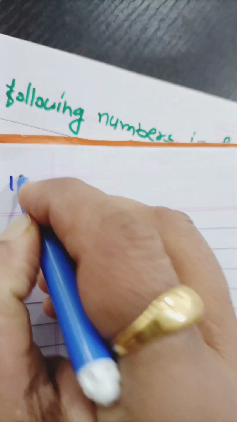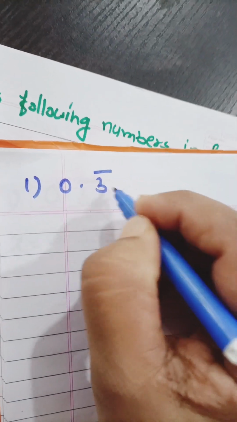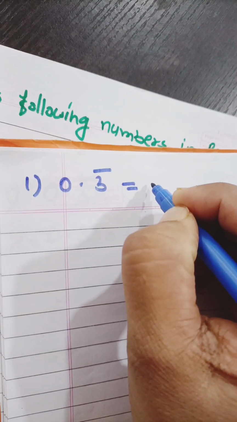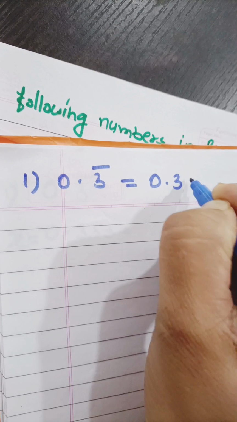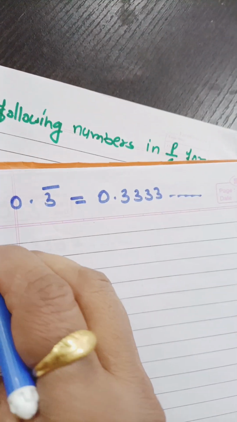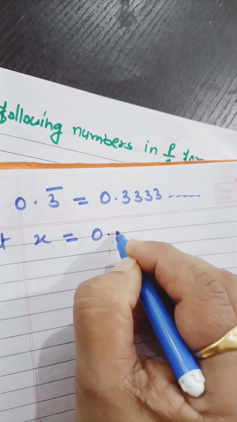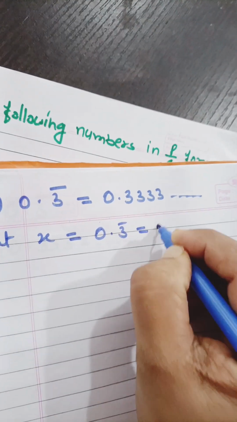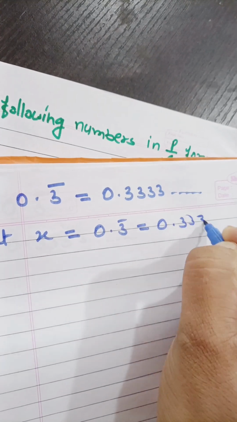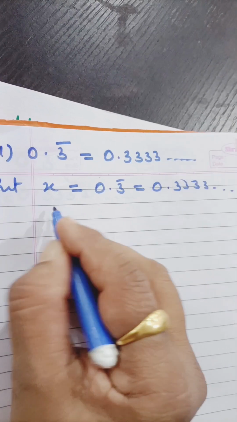So the very first number is 0.3 bar. We know that bar 3 means 3 is repeating in this way. So let us denote this by x. So x is nothing but 0.3 bar, which is 0.333 and so on. Now multiply this by 10.